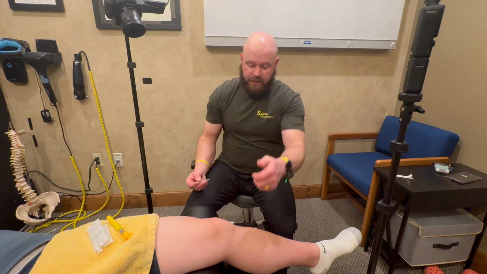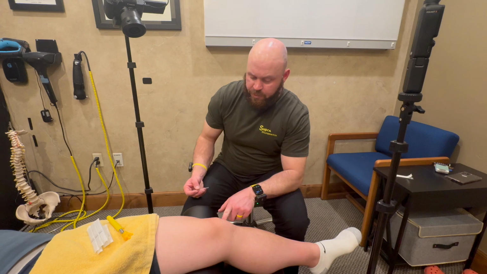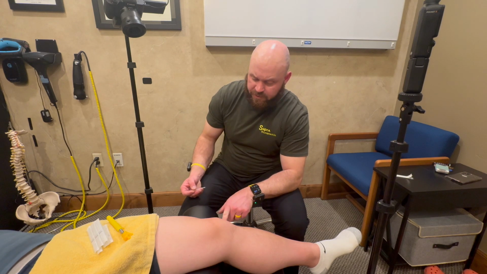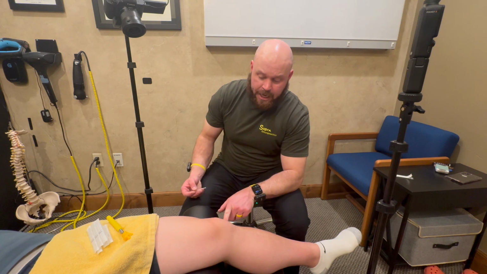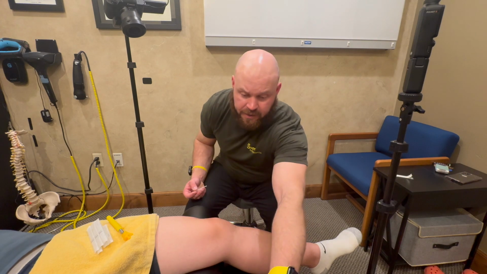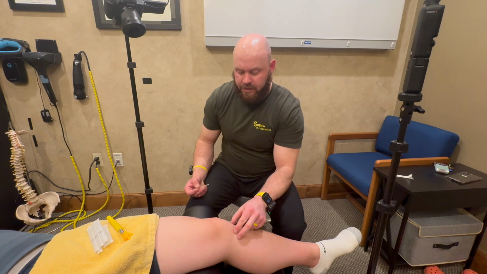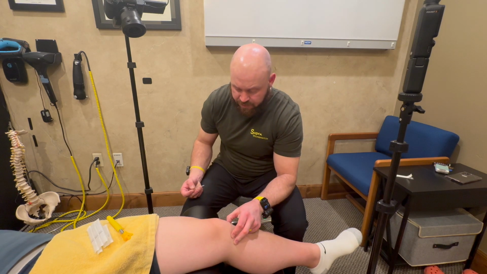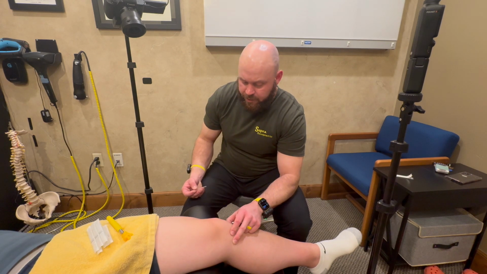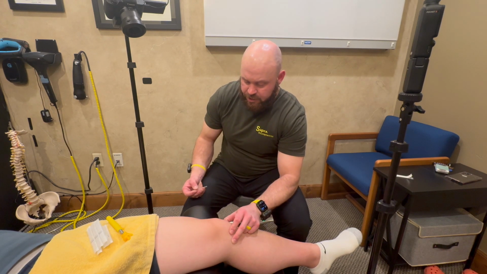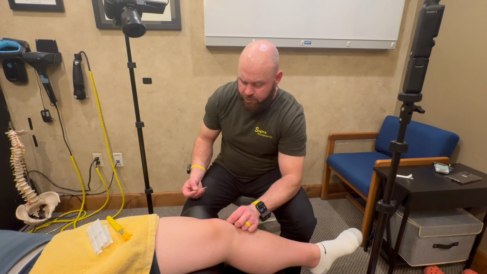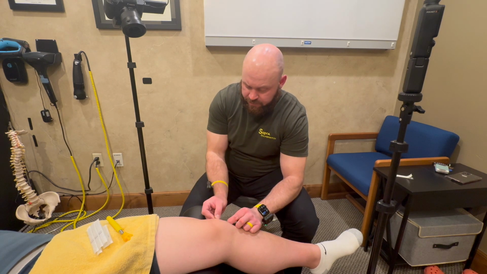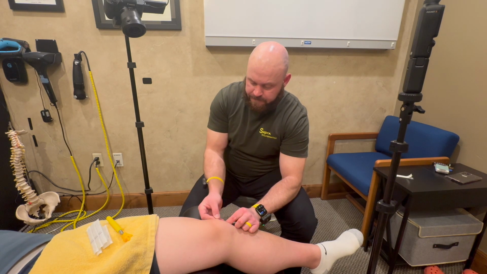So what we're going to be doing is going into the area where the tibial nerve is coming around the fibula bone, which is this outer edge of the knee here. You can kind of see it right here. We cannot go deep with this needle. We have to go right to where that junction is here. We want to go slightly below where that nerve is, and we're going to go into it from this angle here.